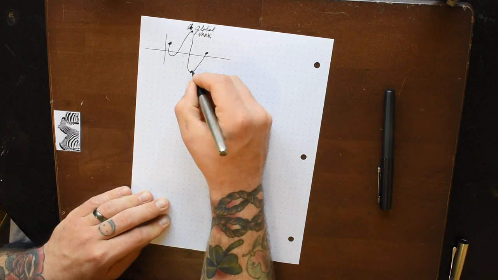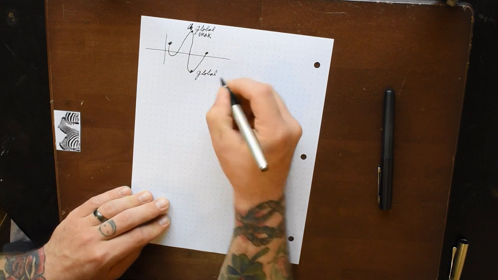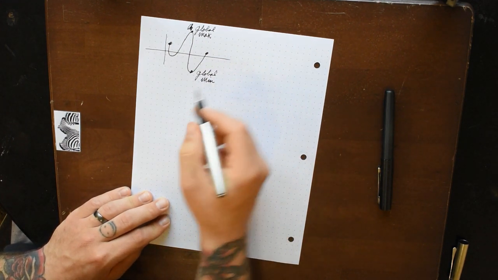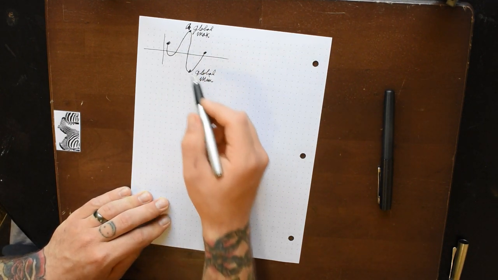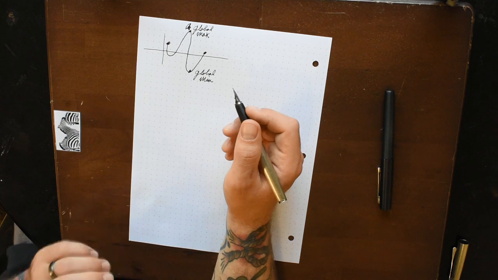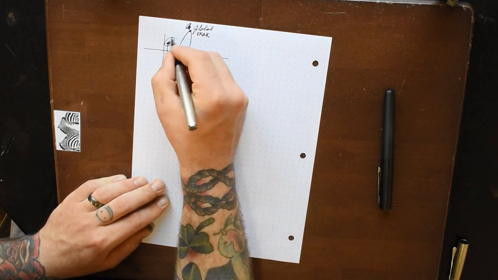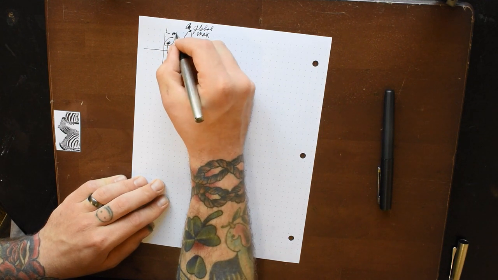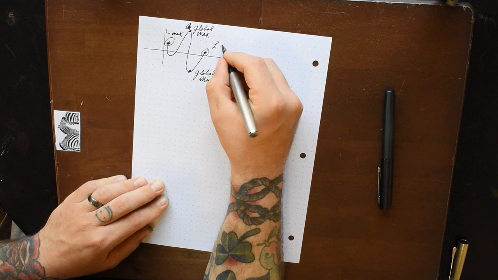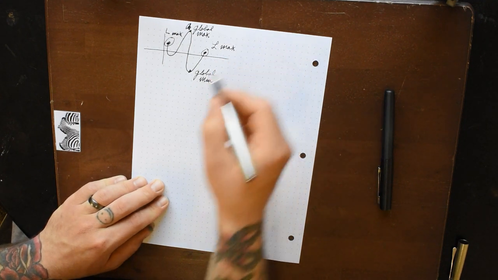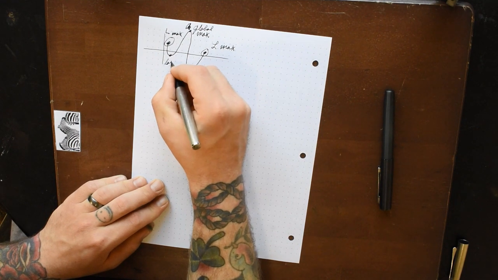And down here, we have a global min, because this value of y is the smallest y value we get from this function. We also have a local max here, another local max, and another local max. We also, right here, have a local min.